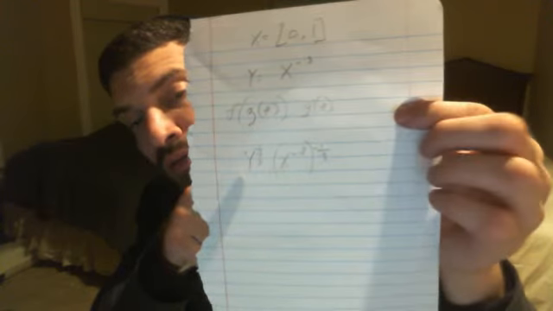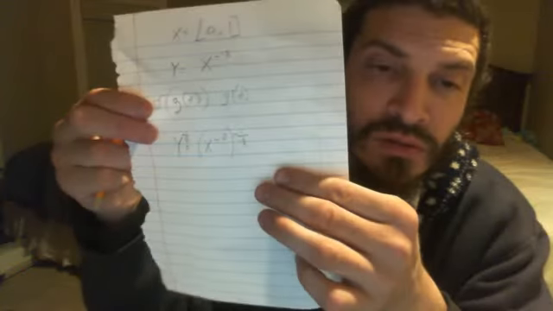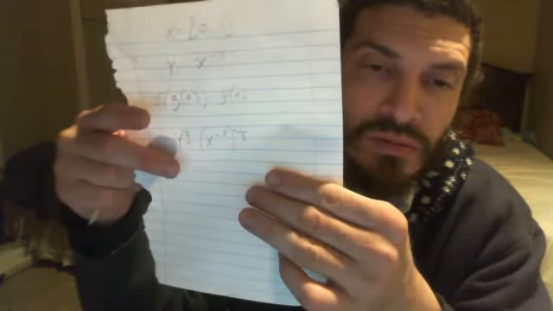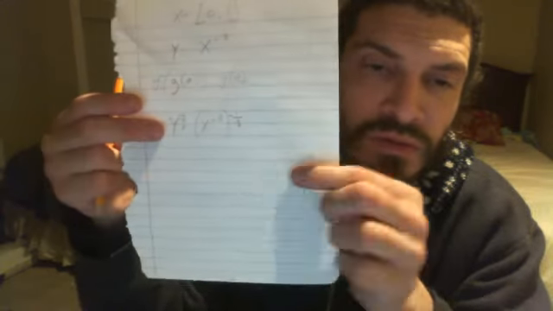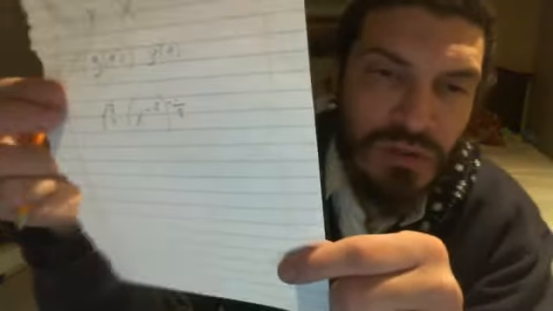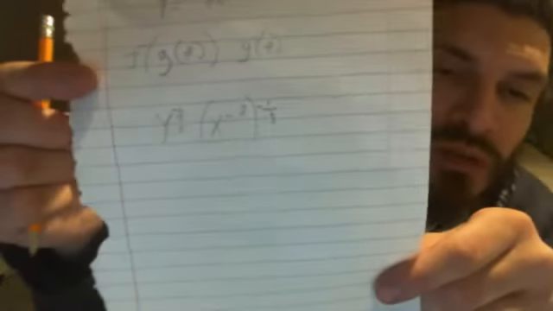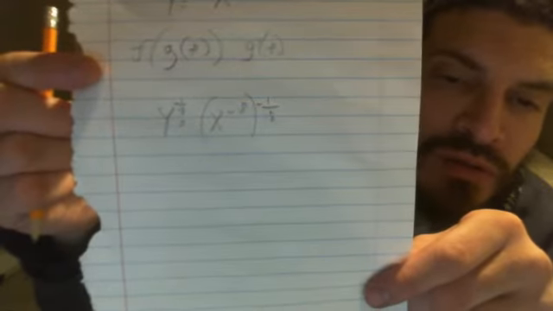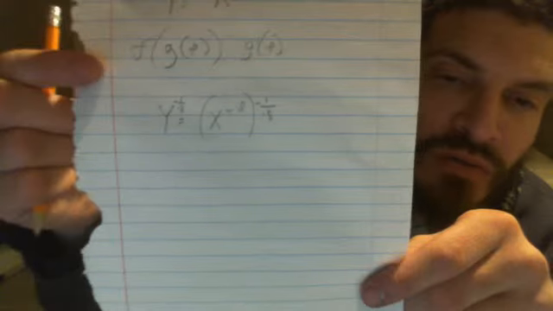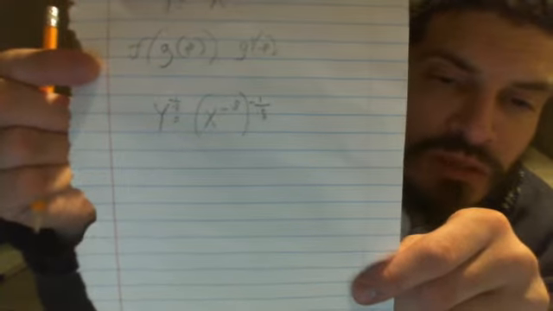And then I do the same thing to the other side. So on this side you've got y to the power of negative 1 over 0.8. I do the same thing to both sides.